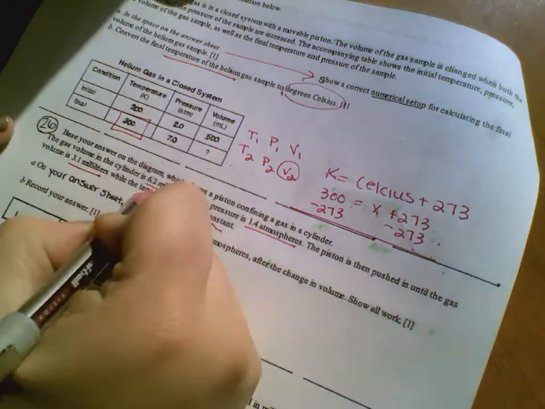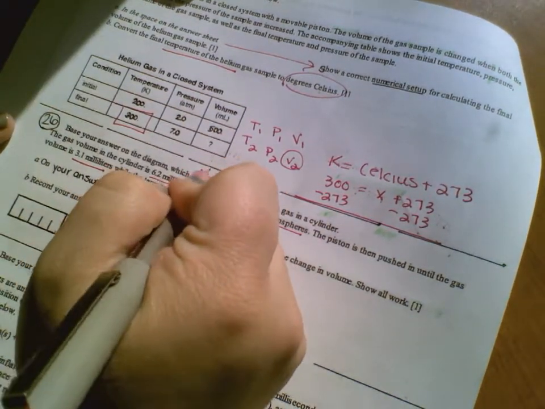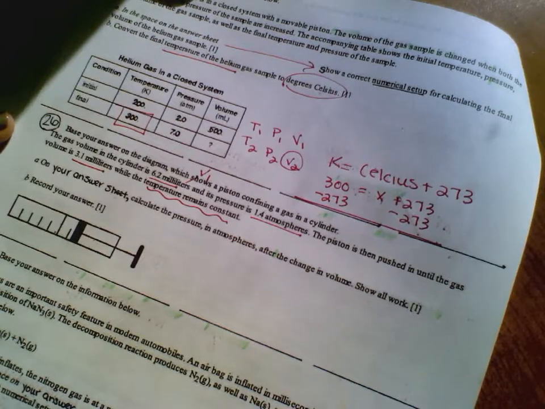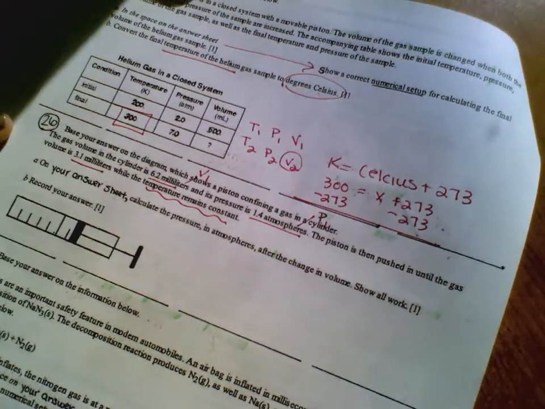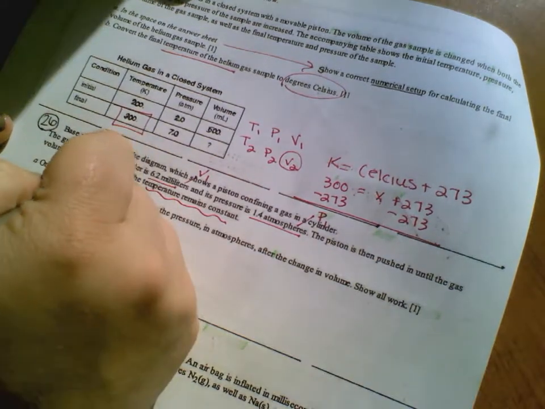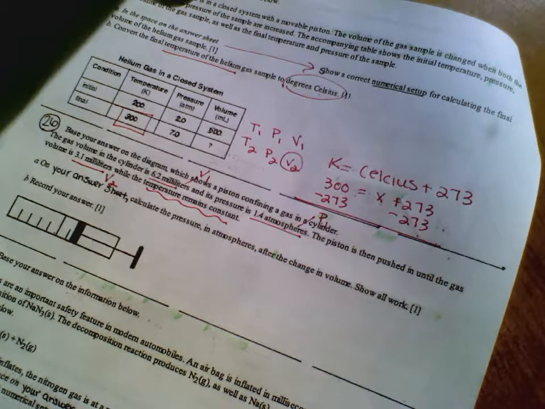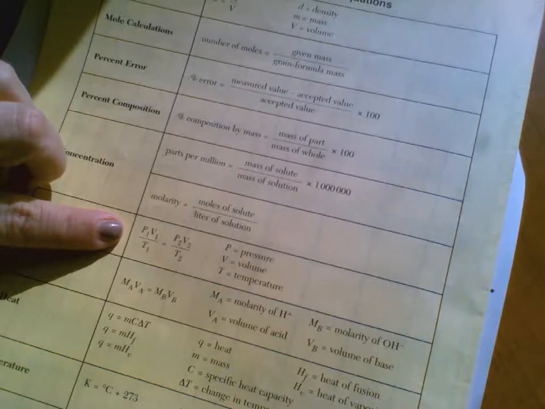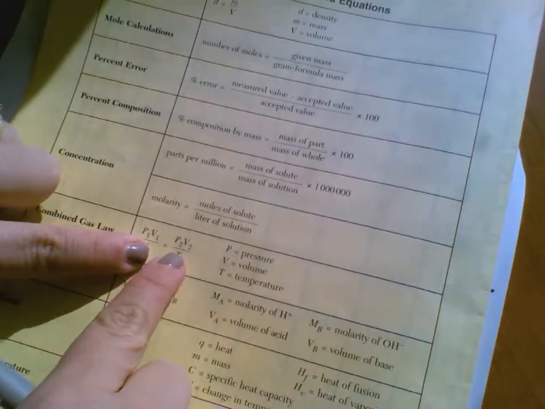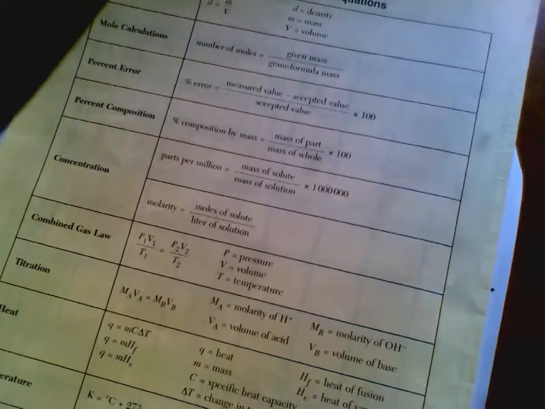So I see milliliters. Milliliters I know is a volume, so I'm going to call it an initial volume. I also see atmosphere, so that's a pressure. And then I have another volume, must be V2. Temperature remains constant. So remember, I can go to my combined gas law right here. And if temperature is constant, I just put my finger over it. I just take it right off. So I get P1 times V1 equals P2 times V2.